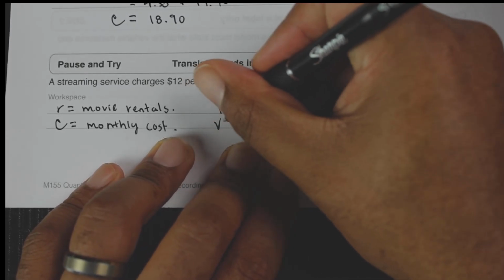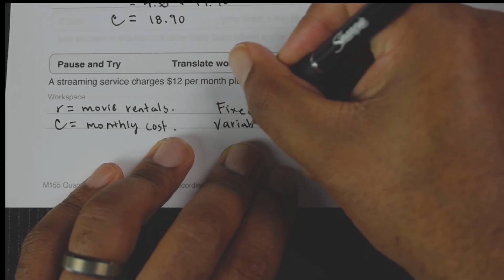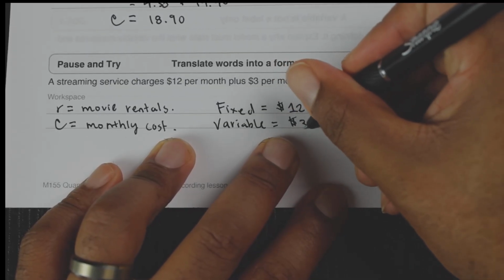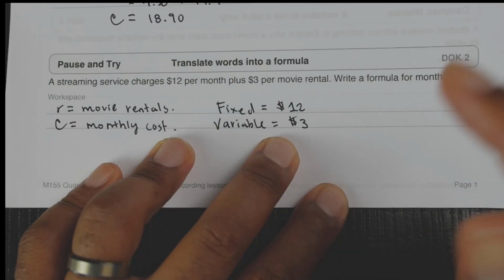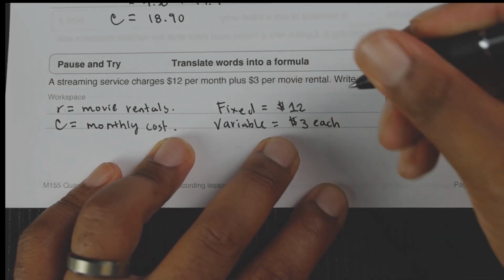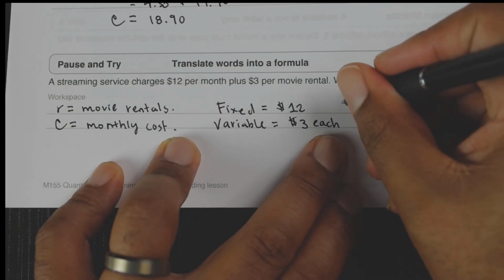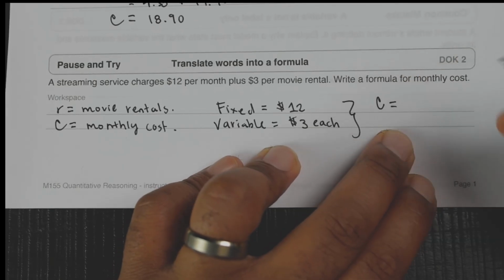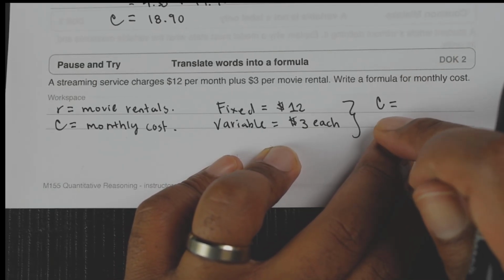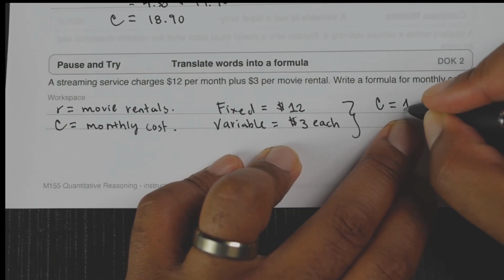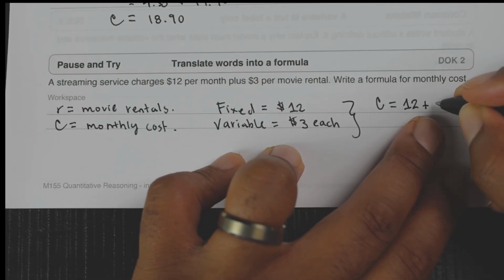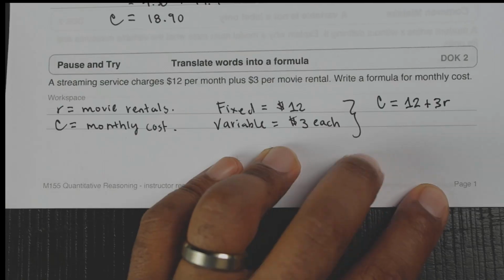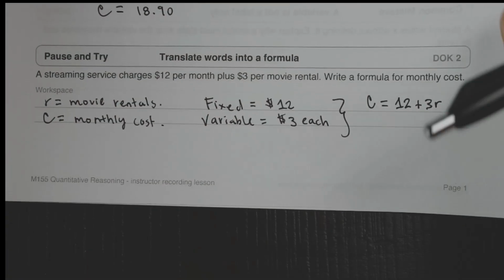The variable is that $3 per movie rental, or $3 each per rental. So this tells me everything that I need to know. The cost, or the dependent variable, or the output, is contingent upon the $12 and the number of movies that I'm going to be renting. It's that simple. All right, let's continue.